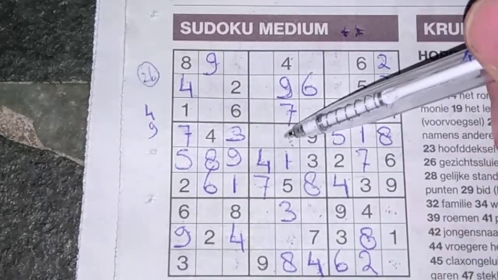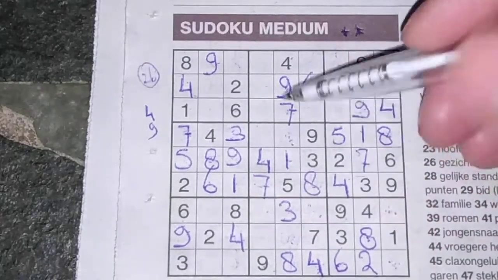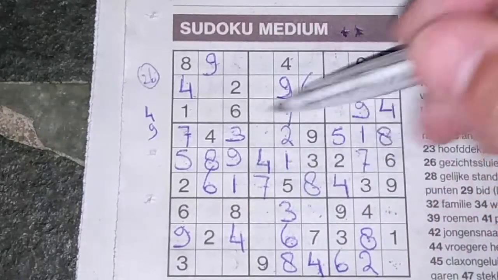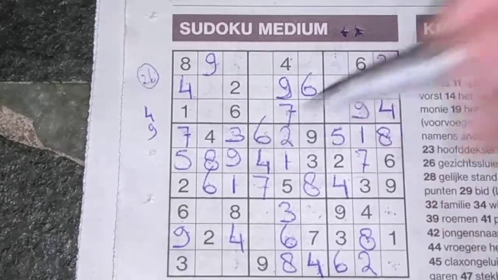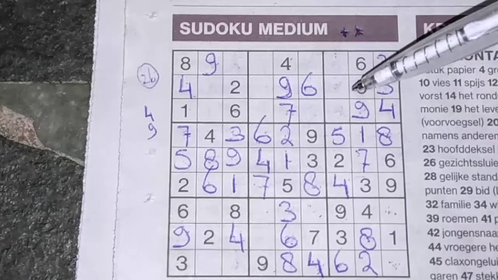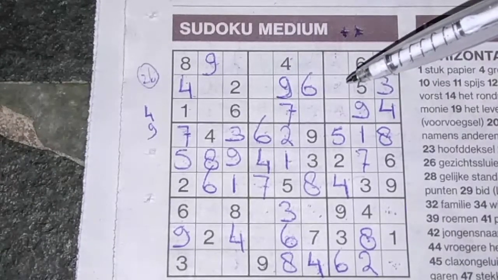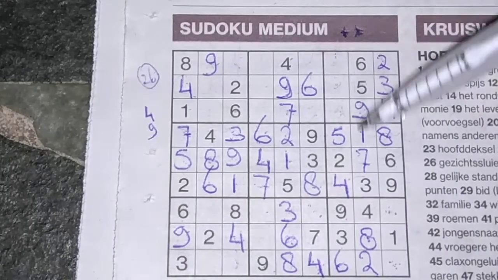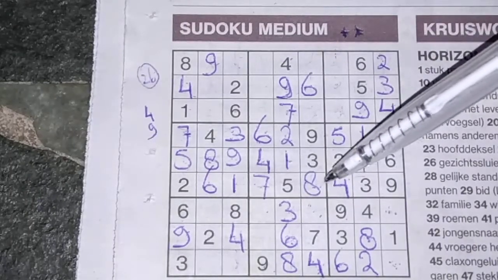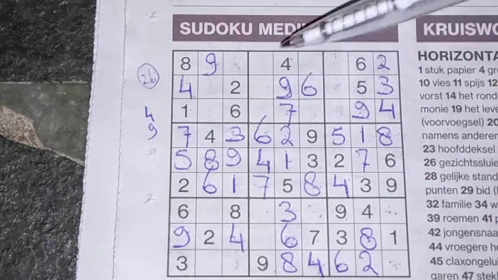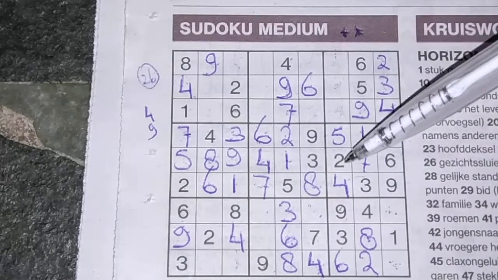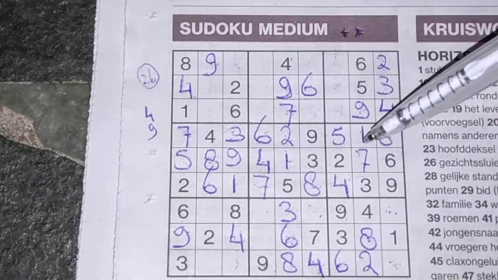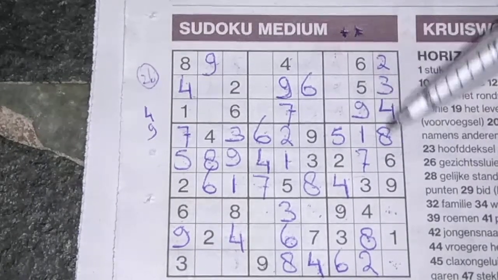The 2 and the 6 are left. We see here 2, no 2 there. 2 should be here and the 6 goes there. 1 number left in this big square for the number 6. Then and the 2. 2. Yes.